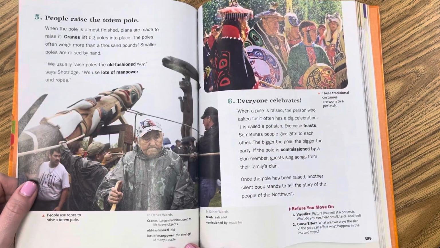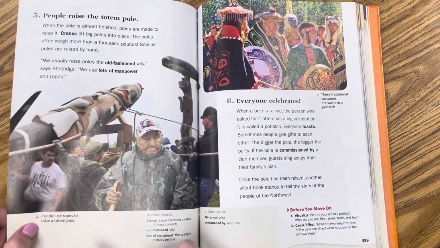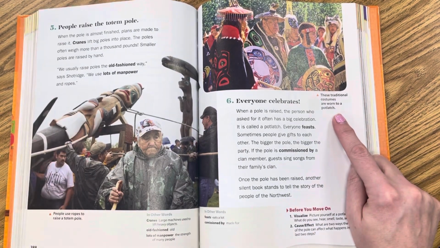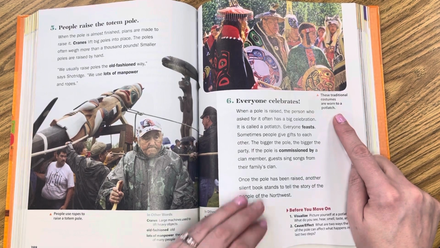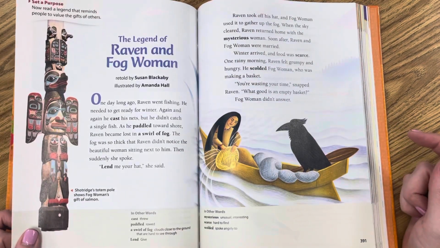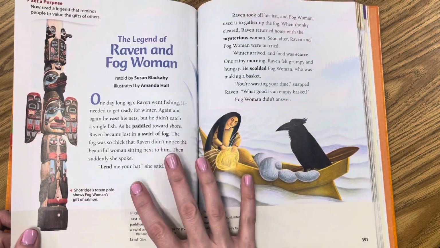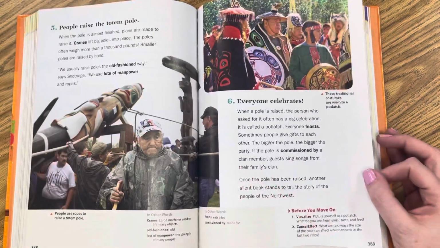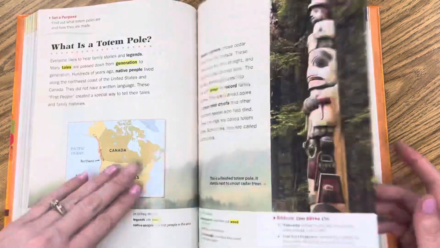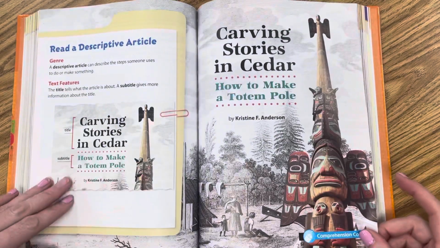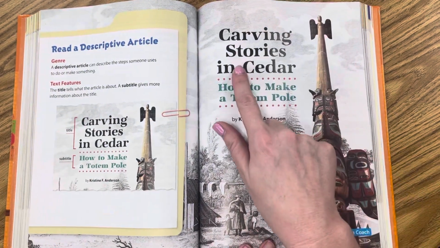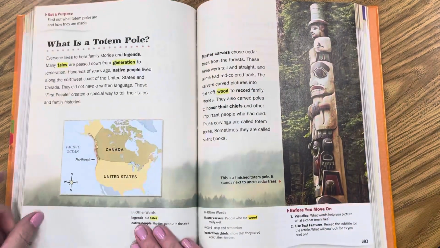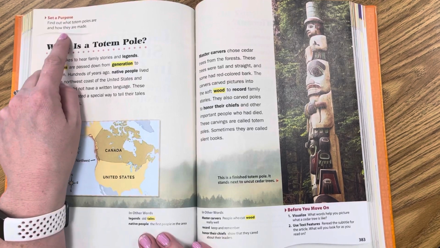Over here, we still have more steps, more photographs. People use ropes to raise a totem pole. And then over here, these traditional costumes are worn to a potlatch. Then we're going to get into another story. So we're going to preview this story in just a few minutes. So let's go back through. We're just going to read this first story, but there are 2 passages that we need to read this week. So the first one, Carving Stories in Cedar, How to Make a Totem Pole by Christine F. Anderson. So remember, we're going to find out what totem poles are and how they are made.